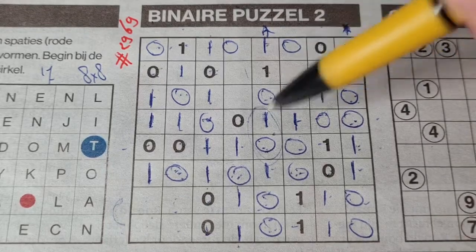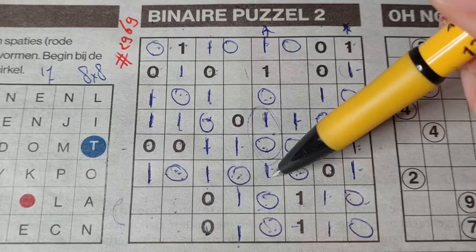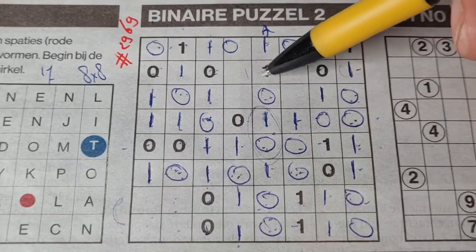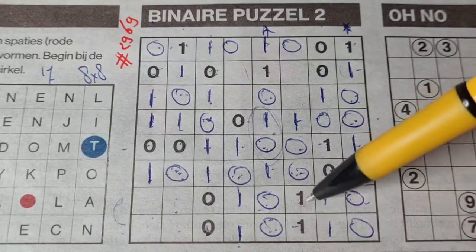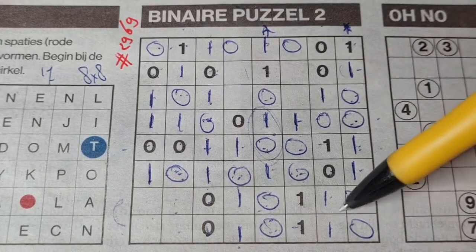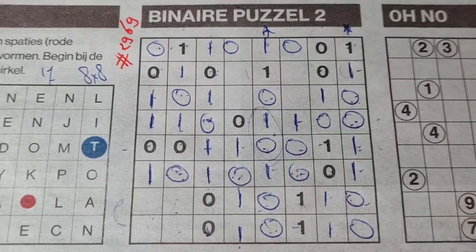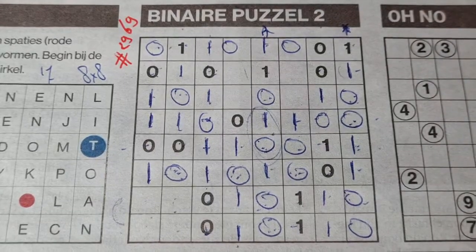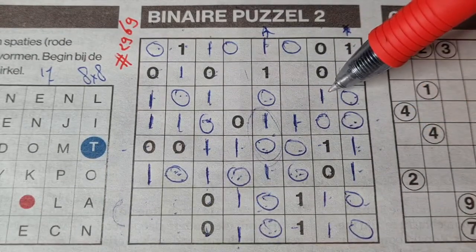Compare again. Okay, it's not the same. This one, 010. Do we have 010? No. I need to compare the columns. Oh. Aha. Let me see.